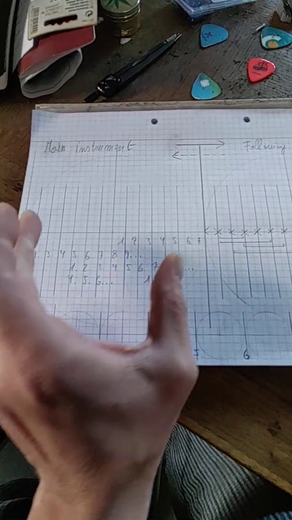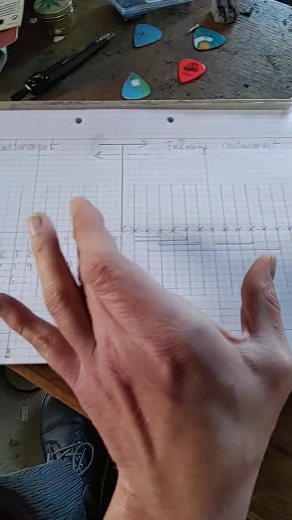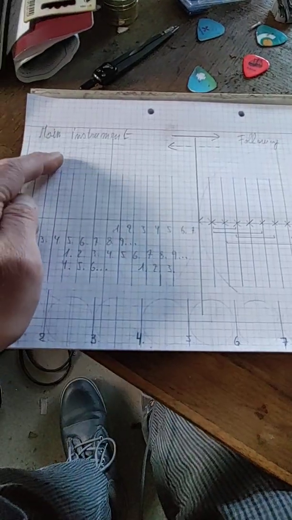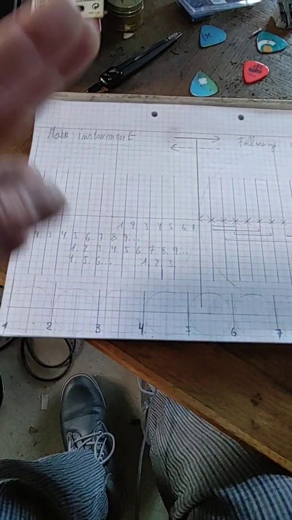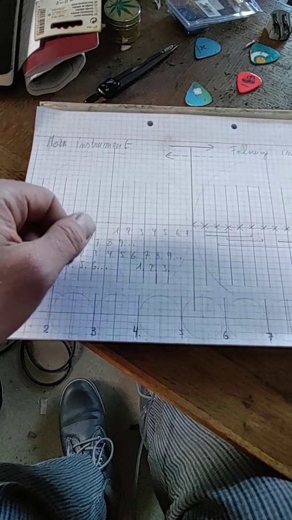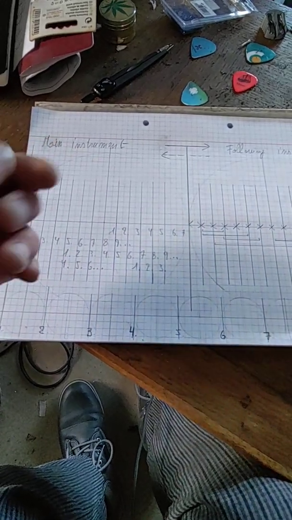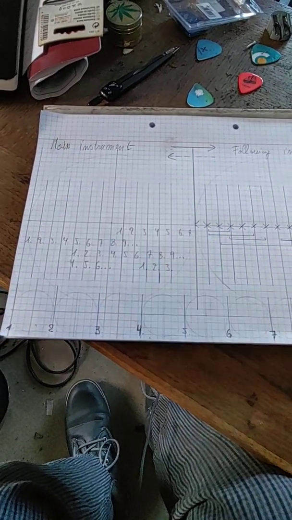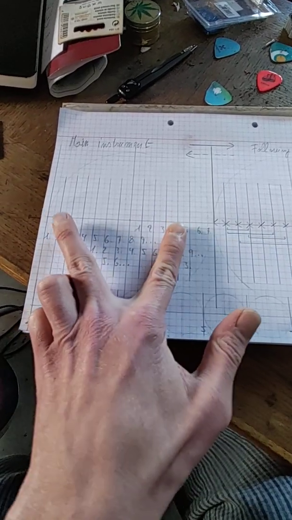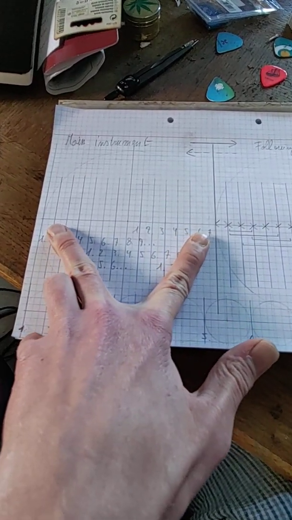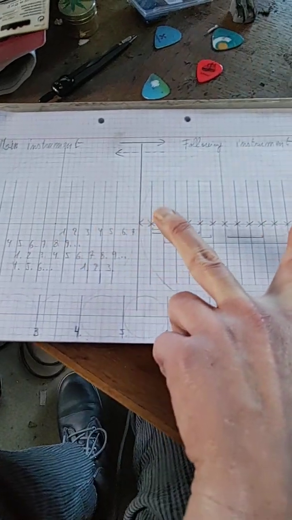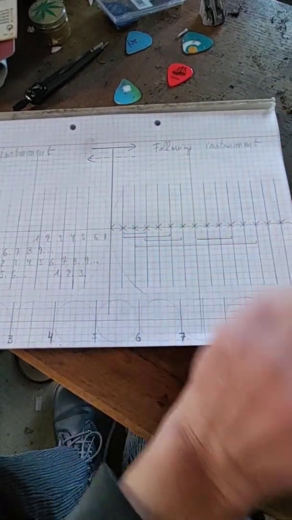So I have my first disk and my second disk. One for the main instrument, the main wave: the guitar, battery, synthesizer, a saxophone, I don't know, cellos, etc. It's just a waving interpretation. And the same thing for the following instrument.